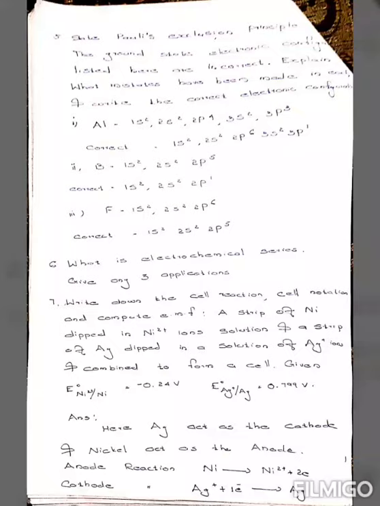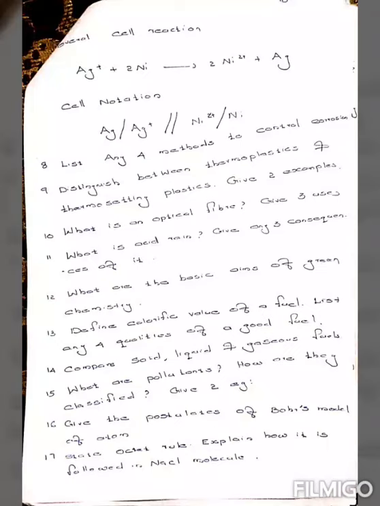Here Ag acts as the cathode and nickel acts as the anode. The reaction: Ni gives Ni2+ plus 2 electrons at the anode, and Ag+ plus 1 electron gives Ag at the cathode. Overall cell reaction: 2Ag+ plus Ni gives Ni2+ plus 2Ag. Cell notation: Ni | Ni2+ || Ag+ | Ag.